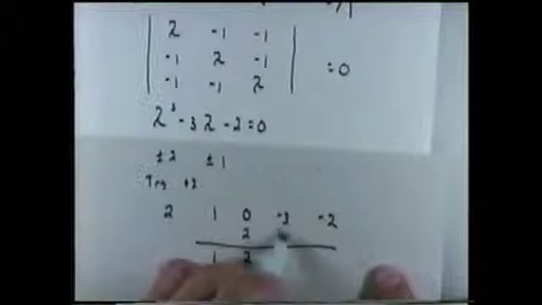So let's try positive 2. And I divide by 2, and using the synthetic division, which works with only the coefficients, I've got the coefficient of lambda cubed is 1. There is no lambda squared, so its coefficient is 0. The coefficient of lambda is negative 3. The constant is negative 2. Bring down the 1. 2 times 1 is 2. 0 plus 2 is 2. 2 times 2 is 4.